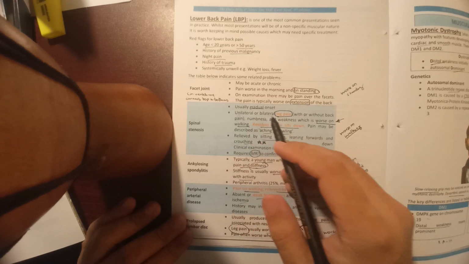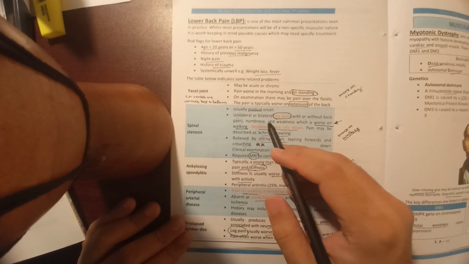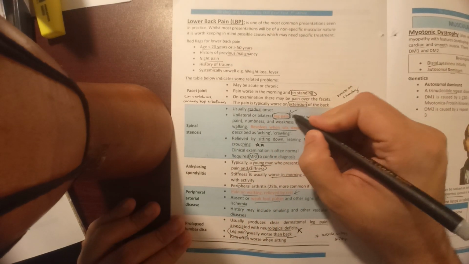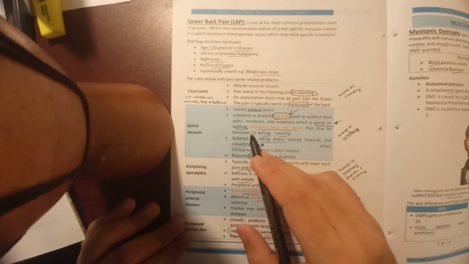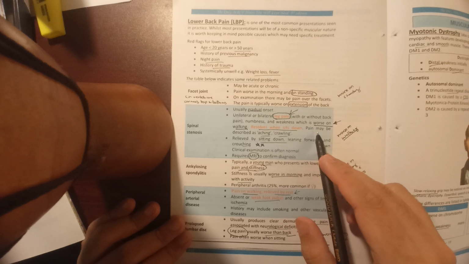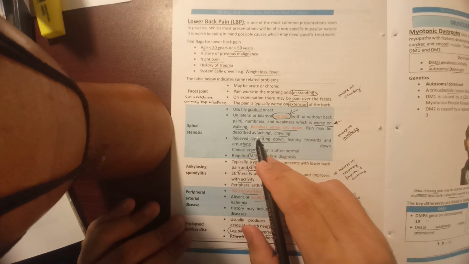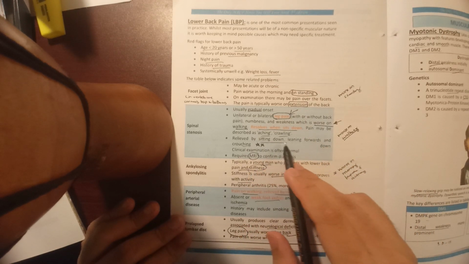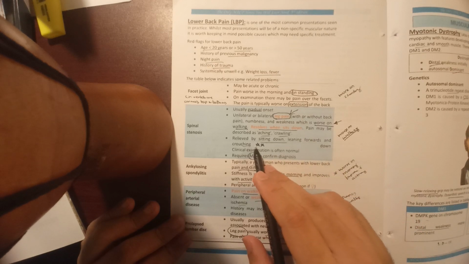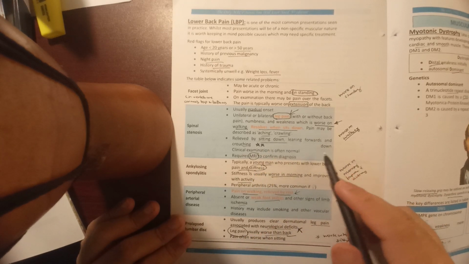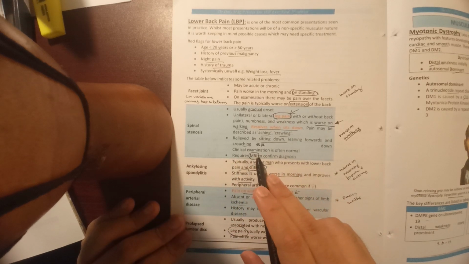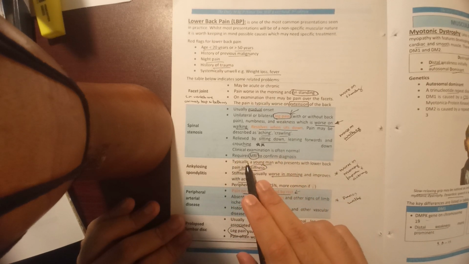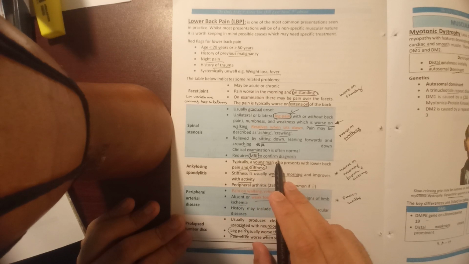Spinal stenosis usually has gradual onset. There is unilateral or bilateral leg pain, with or without back pain, numbness and weakness, which is worse on walking and resolves when sitting down. Pain may be described as aching or crawling, relieved by sitting down, leaning forwards and crouching. That is spinal stenosis. Clinical examination is often normal. It requires MRI to confirm the diagnosis.